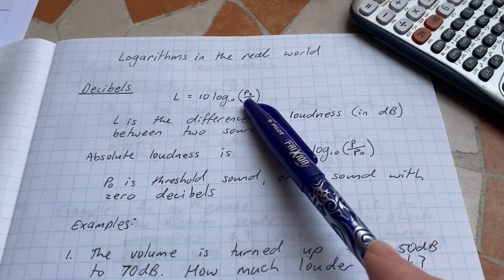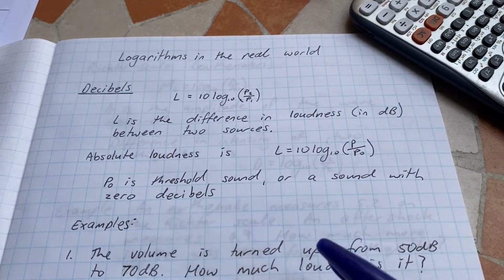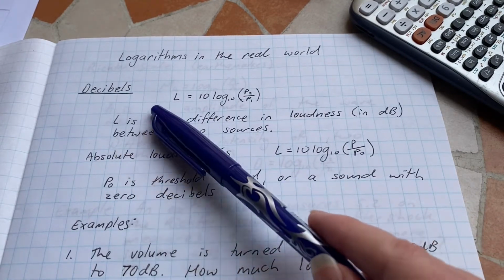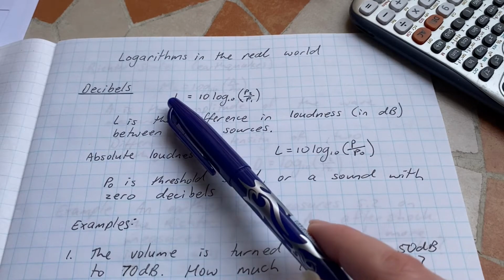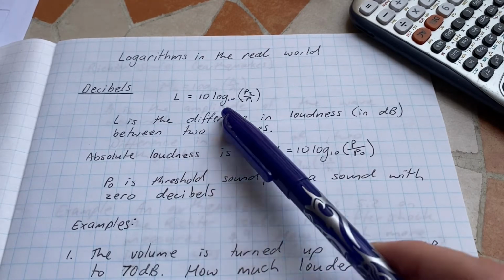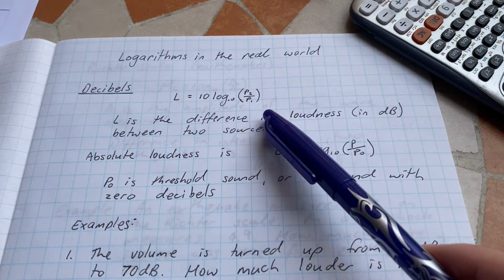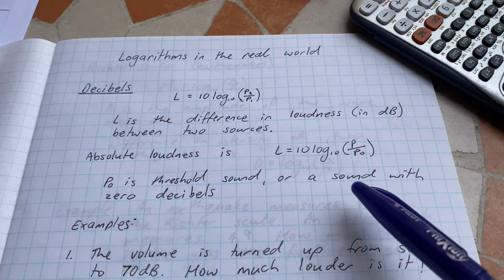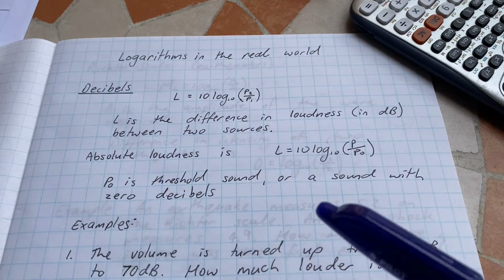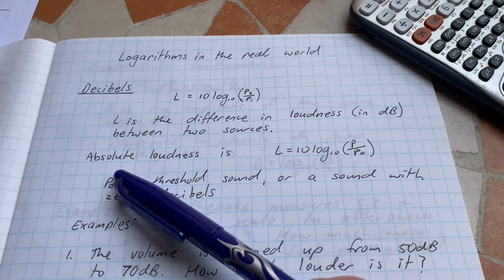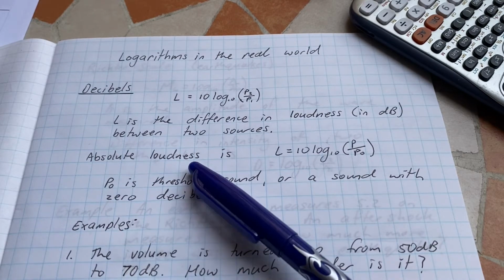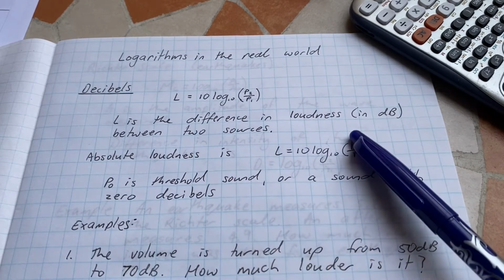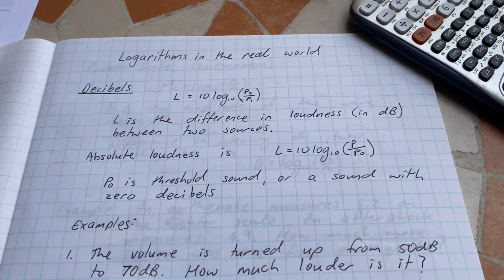So remember, this is the formula we saw. L is the difference in the loudness in decibels between two sources. So if you've got one thing that's 20 decibels, another thing that's 23, that L would be 3. P2 and P1 is the ratio of the loudnesses. So one of them is like 3 times louder, 20 times louder, or 100 times louder, something like that. In this textbook they refer to absolute loudness, being how loud something is relative to threshold sound, which is what we looked at in our textbook.